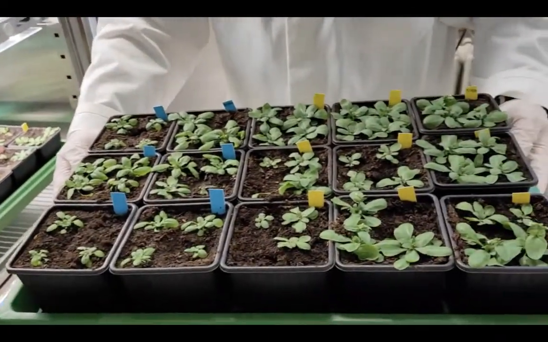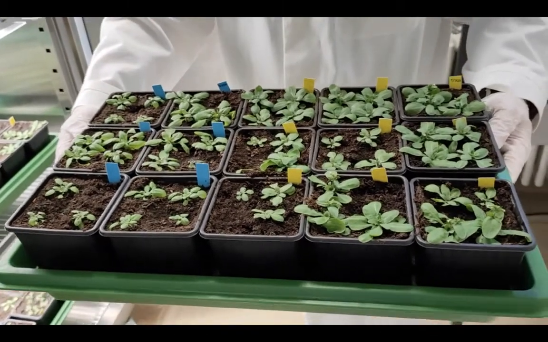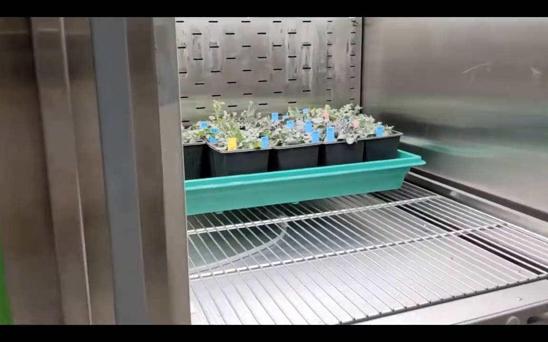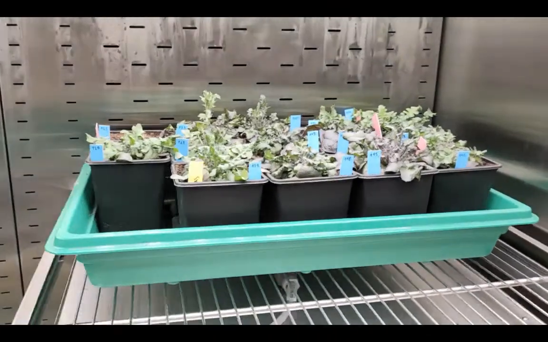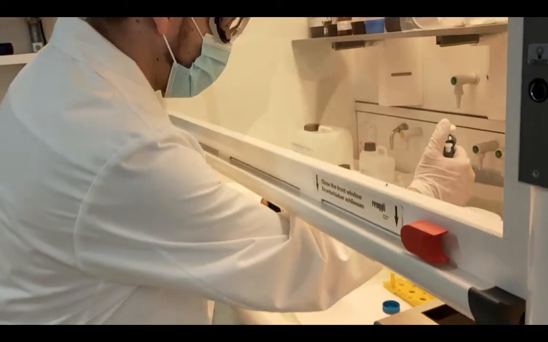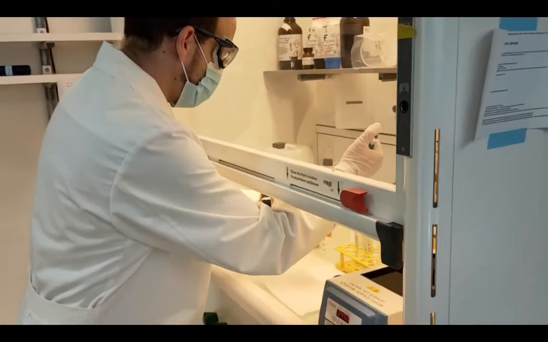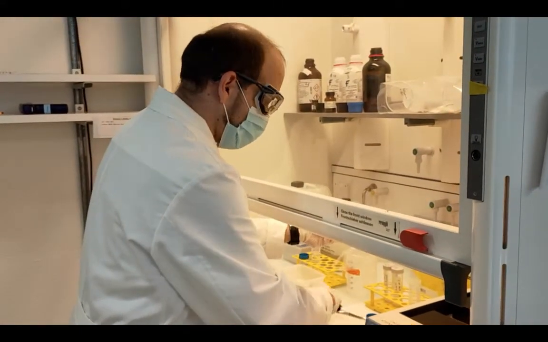I like to work with plants because they smell nice, they're easy to handle. I like the gardening part. It's really nice to work with. I'm interested in temperature stress because of the climate change, and I'm interested to see how these plants actually evolve and adapt to that heat stress.